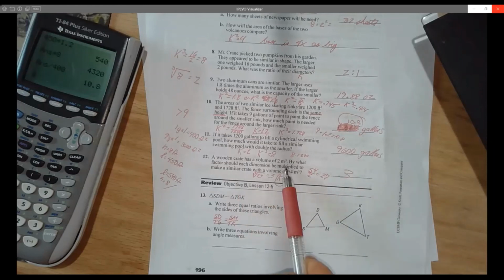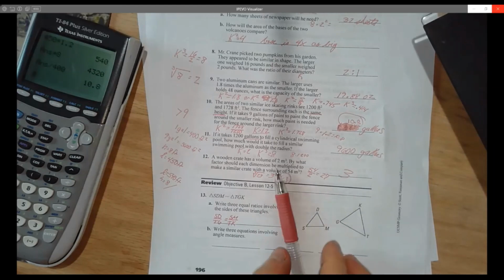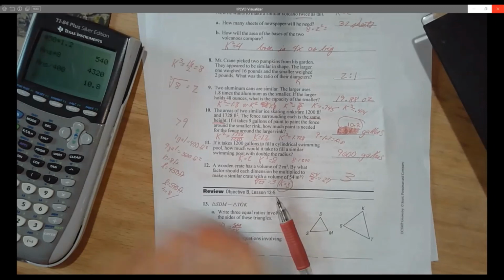And this one, they give you a volume of 2. What factor should each dimension be multiplied by to make a similar crate with a volume of 54? So I did 54 over 2, which is 27. That's my k cubed value. Then take the cube root, and you get 3. So each dimension should be multiplied by 3. And this bottom part's just review, so you should be able to handle that. Hopefully that helps.